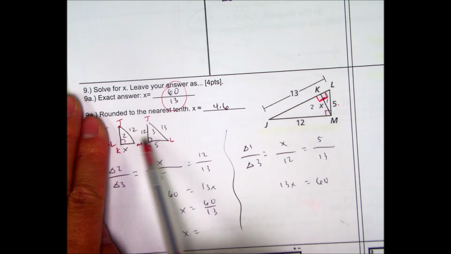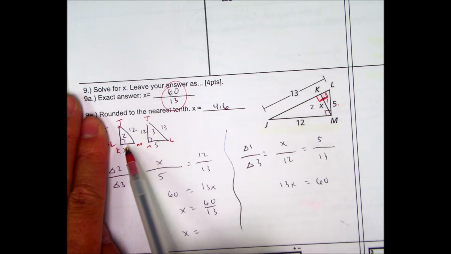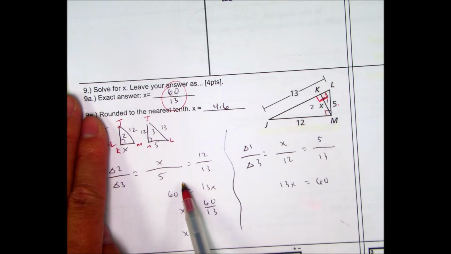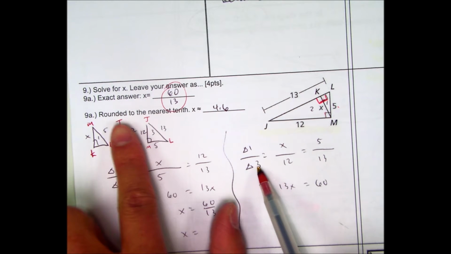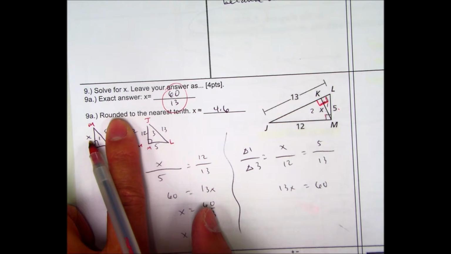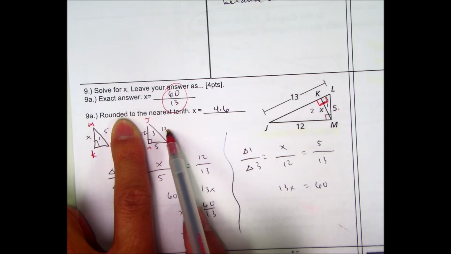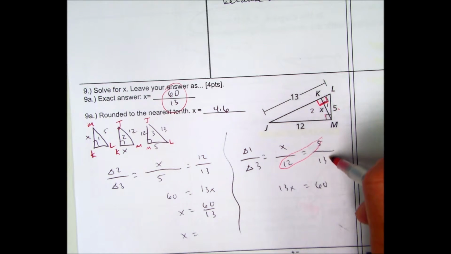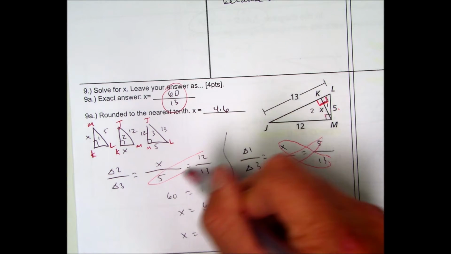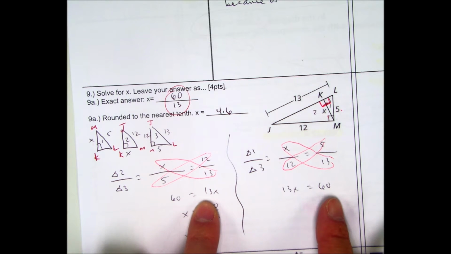Now you can solve this problem in actually two ways. You can do triangles 2 and 3, because you can do 12 to 13, x to 5, which I did here. Or you can do triangles 1 and 3, long leg to long leg, hypotenuse to hypotenuse. Now it doesn't matter which one you do, because when you cross multiply, you'll get the same product. You'll get 60 equals 13x.